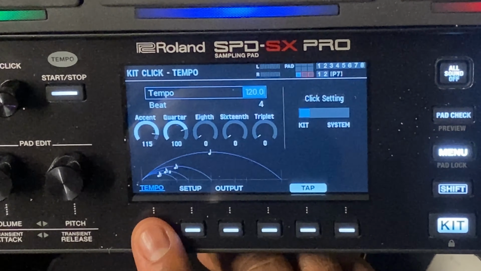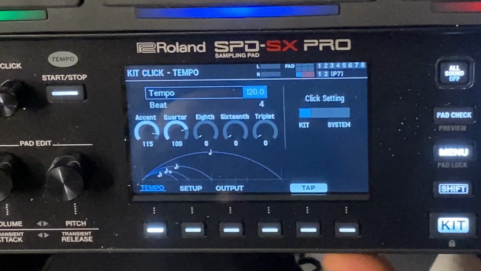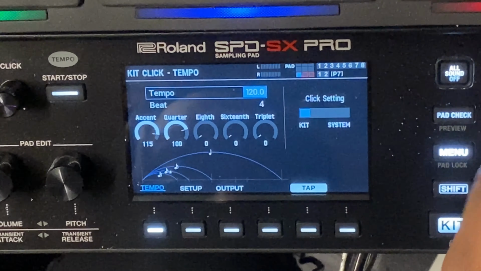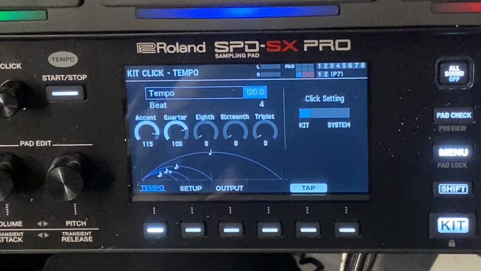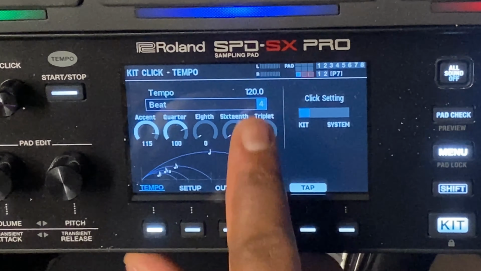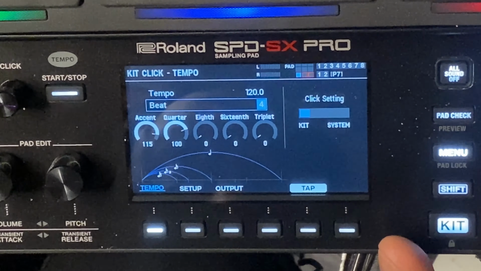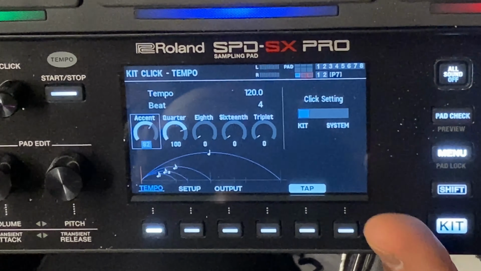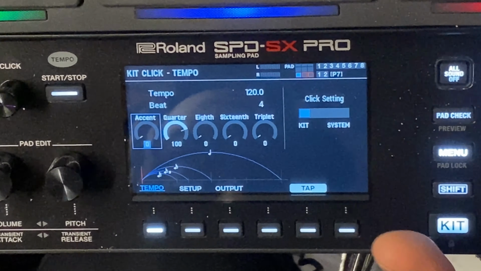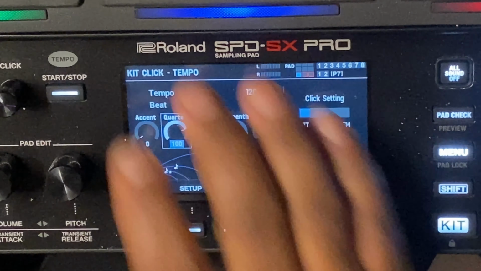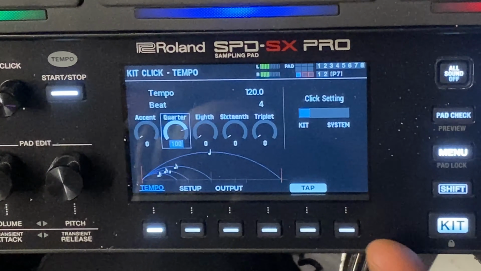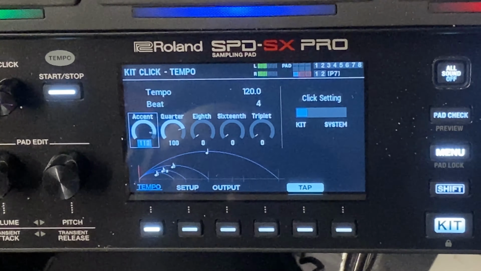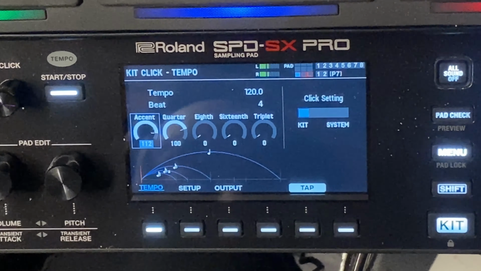And then you got your tempo right here. This is where you set your tempo. It's set at 120 right now. And obviously that's pretty straightforward. You just turn the knob. And then you can see how many beats you want. That doesn't matter to me because I generally turn off accents, right? I turn my accents all the way down. So it's just a consistent click, right? But if you want accents, that's cool. And you can adjust the volume of it however loud you want.